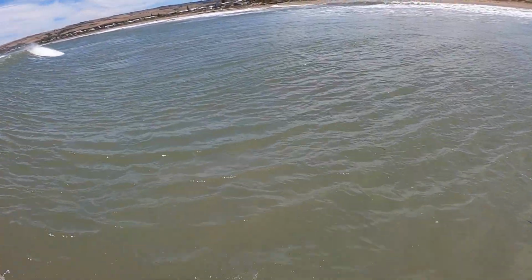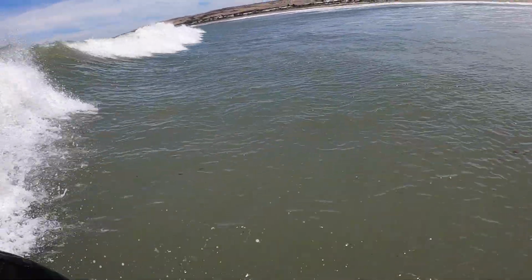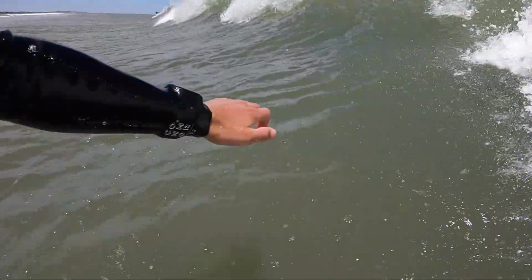This wave demonstrates what happens when you perform a re-entry or a foam climb and you don't put any back foot extension into that maneuver. You can see that while I get my board on top of the wave, they're not as critical or not as fast as when you add that back foot extension in.